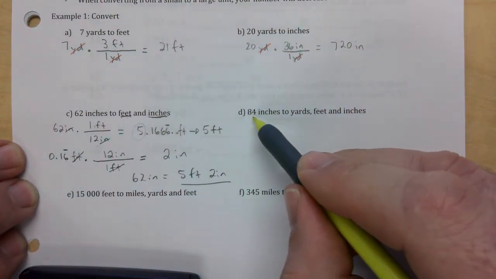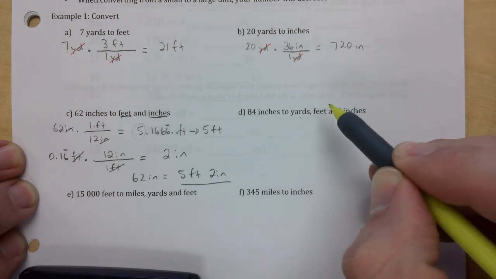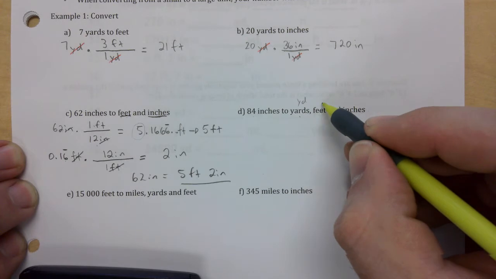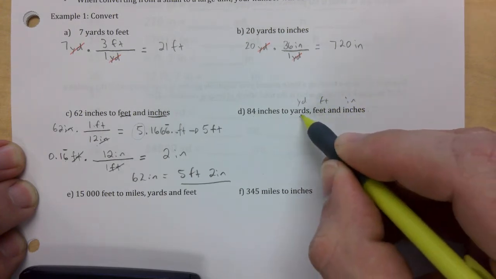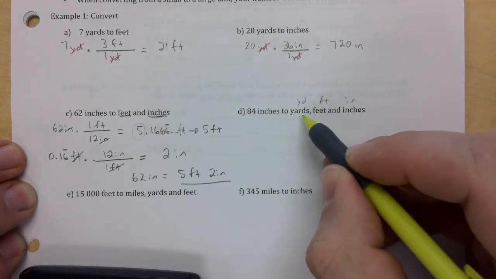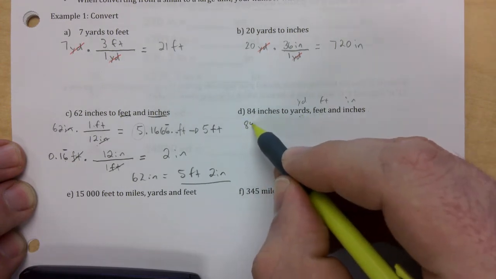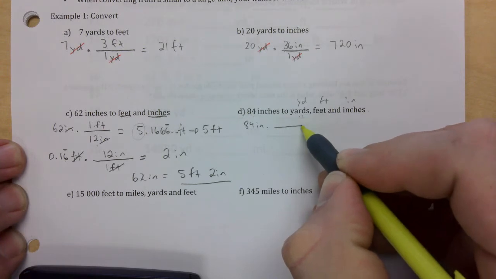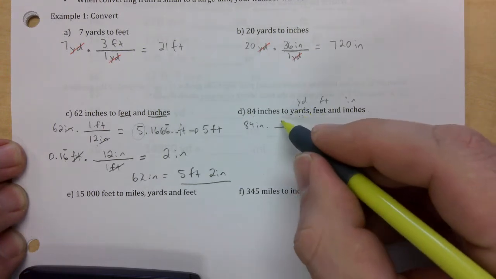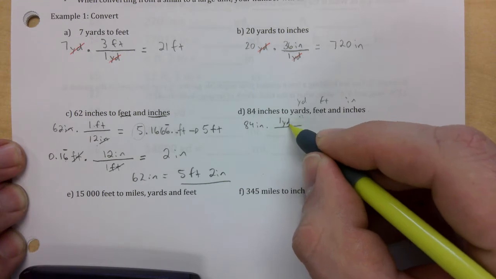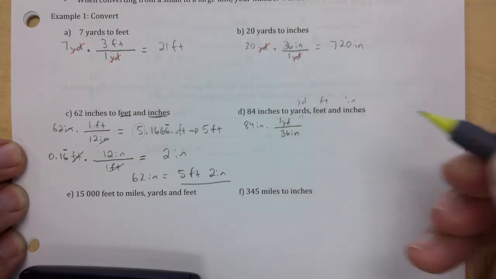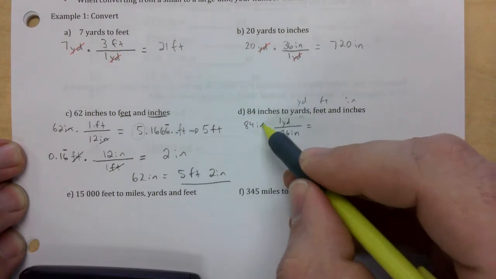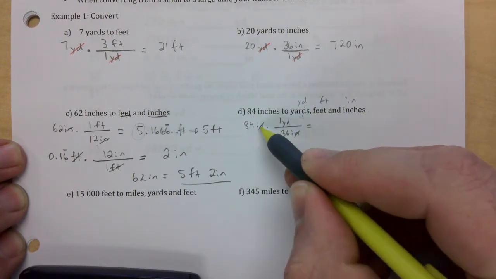Next, 84 inches to yards, feet, and inches. Right, so you're going to convert that to yards, feet, and inches. So you go from largest to smallest unit. So you target the first one. You go 84 inches times what relates yards and inches, right? Well, we know that 1 yard has 36 inches. That's on your yellow paper. 1 yard has 36 inches. We put the inches down here because we want to cancel them.